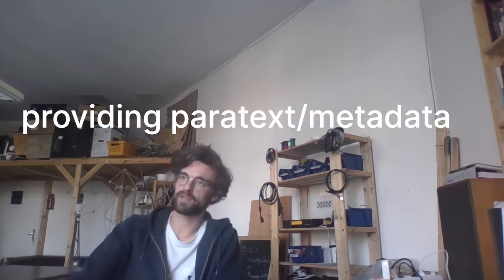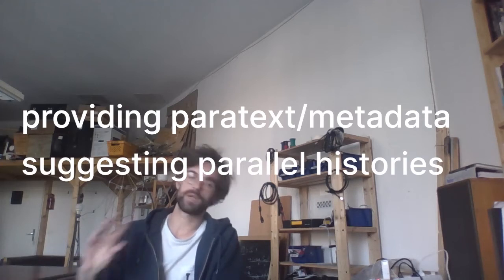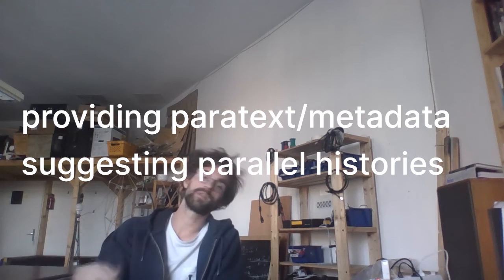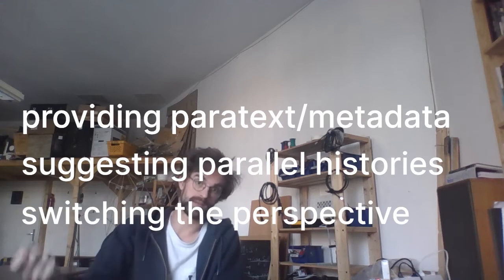So when you develop your applications, and if you want to suggest new ways of thinking about the world, those three components are important. Additional metadata, additional paratexts, informing the process; suggesting parallel histories by recombining the familiar language elements that we have with obscured parts of our history; and then simply switching the perspective, thinking, oh, but what if we listen to that person instead of this person? Which voices are the ones that we can't hear, and which voices are the ones that we constantly hear?